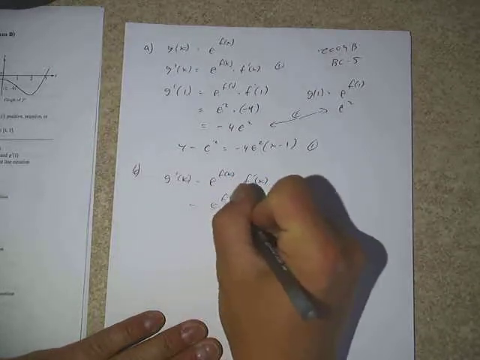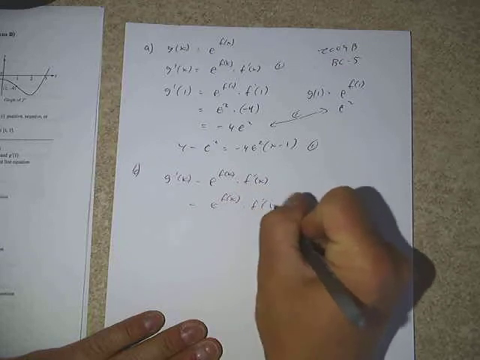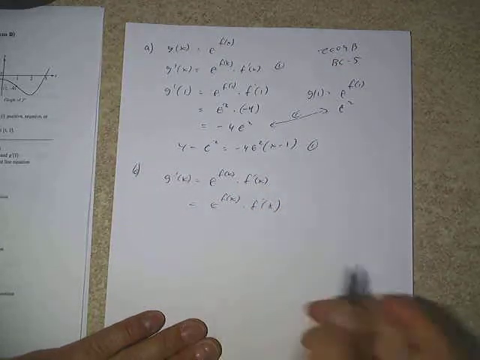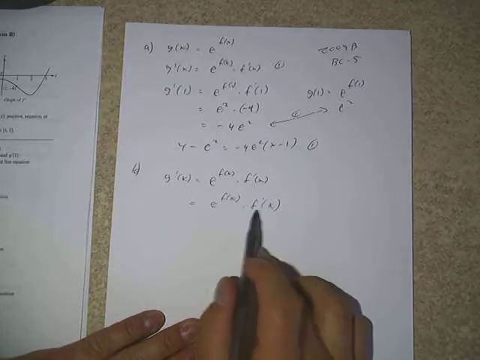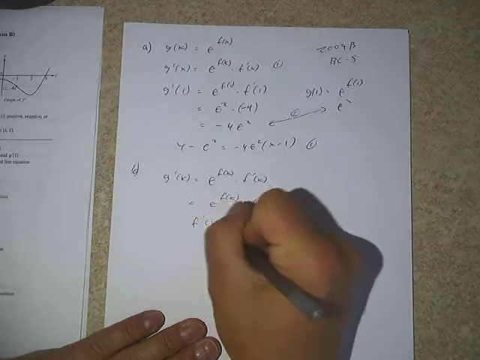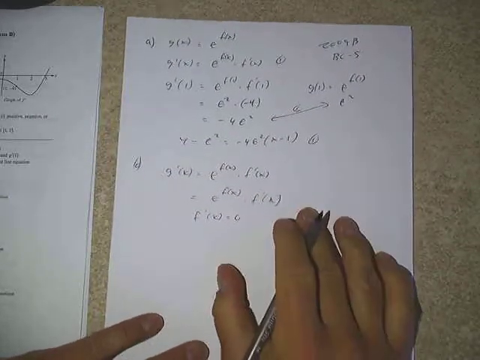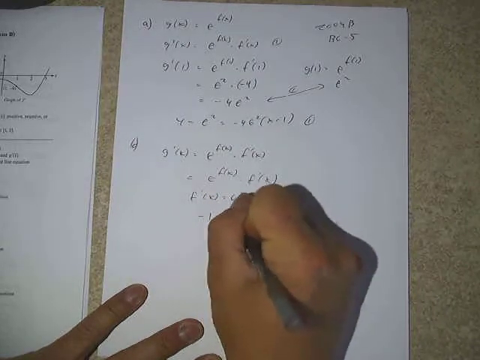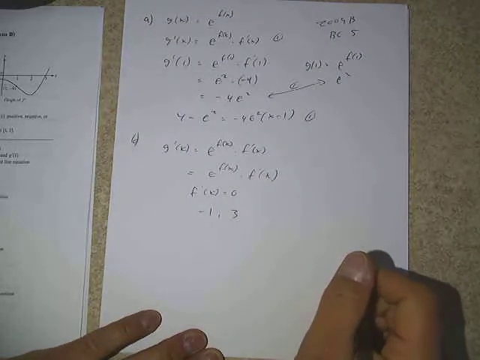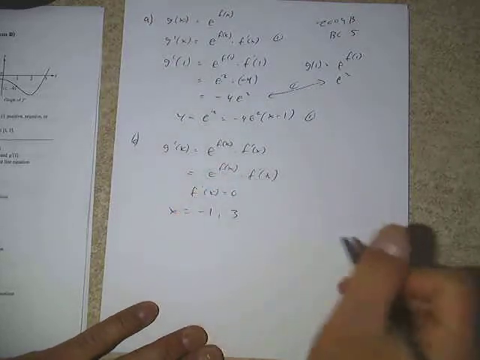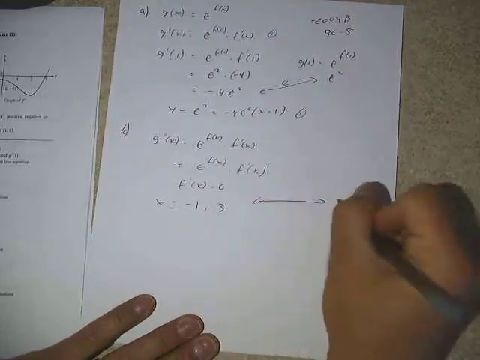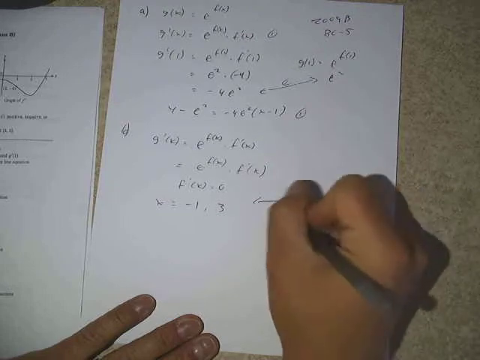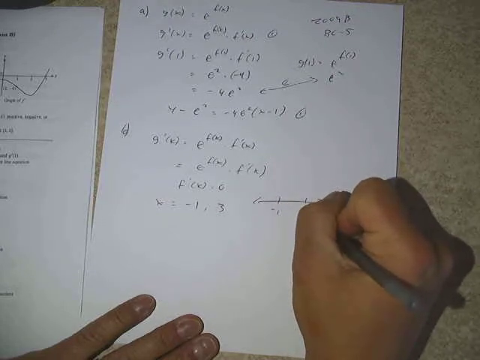Alright, and we want to know essentially when is the derivative of this equal to 0. We know there's not going to be any non-existent points because they told us it's twice differentiable, so the derivative's always going to exist here. What do we know about this in terms of equaling 0? Can e to the f of x ever equal 0? Nope. So if that can't equal 0, then zero product property would mean only when f prime equals 0.